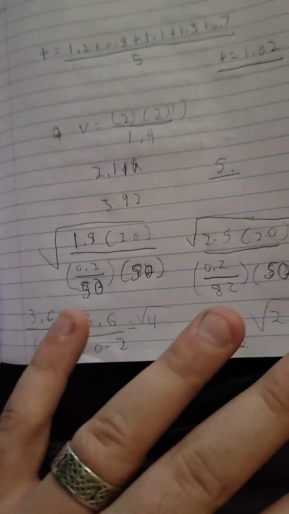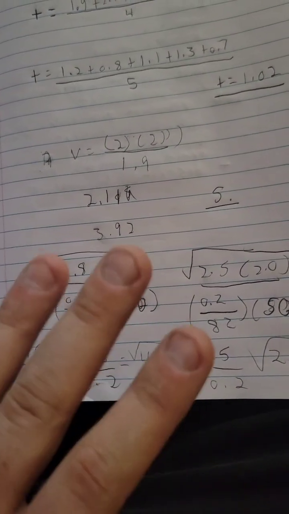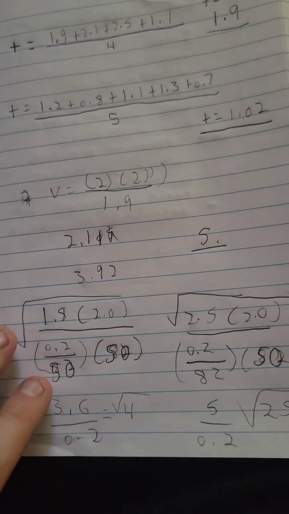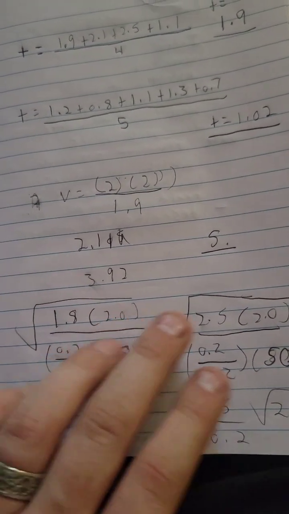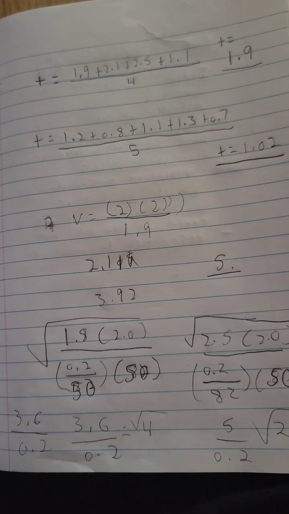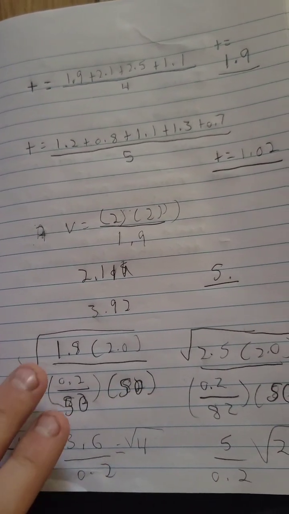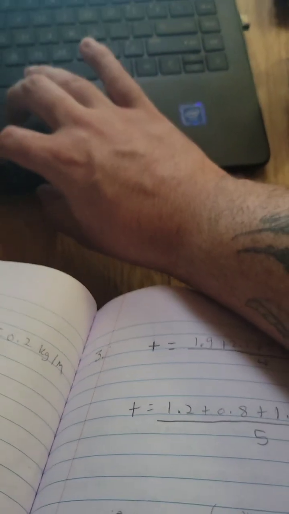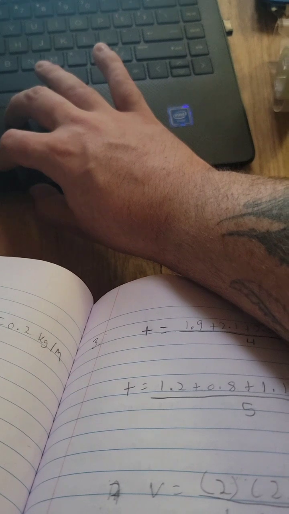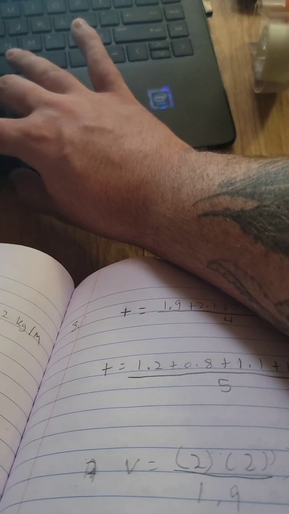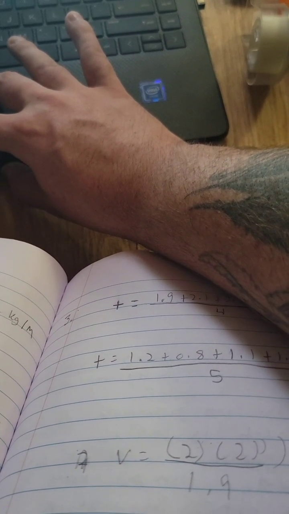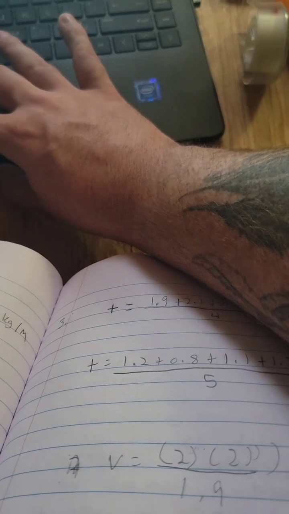Then we'll go into a little bit of math: we're going to have the square root of the Newton force, the mass, over the number of loops, and our 0.2, which comes from our averages.